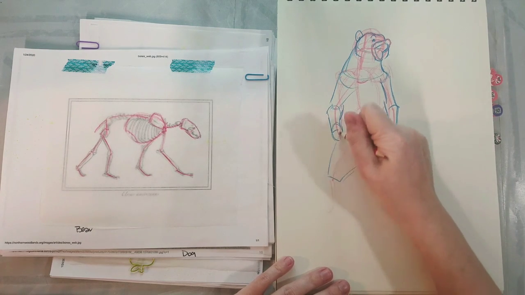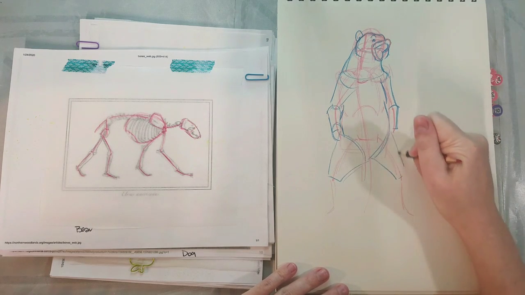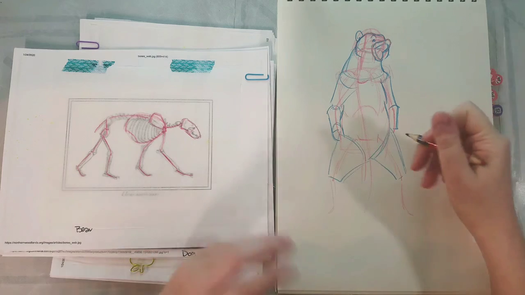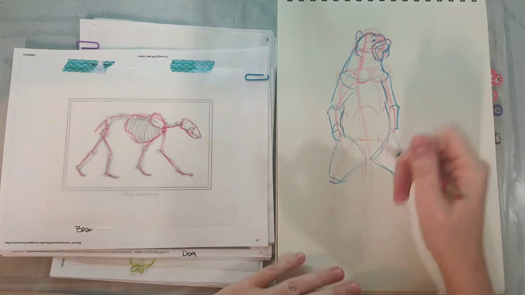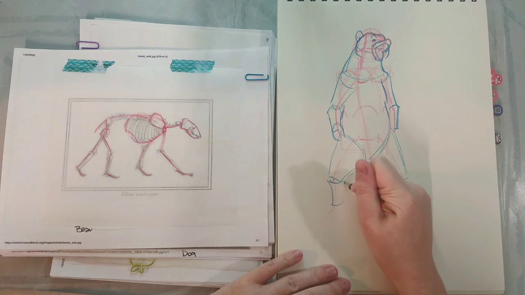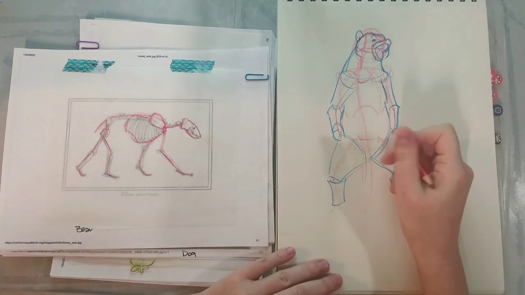I get all skill levels at all different ages, so one of the important things for me is to figure out where my students are skill-wise and then develop classes that cater to that and help them improve where they're at. That's been a learning experience for me.